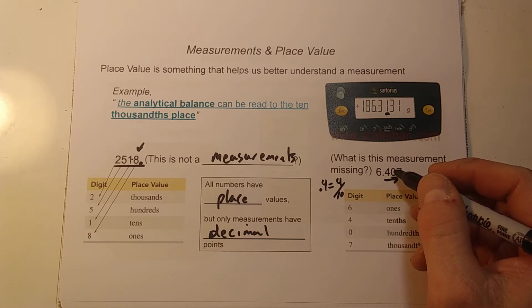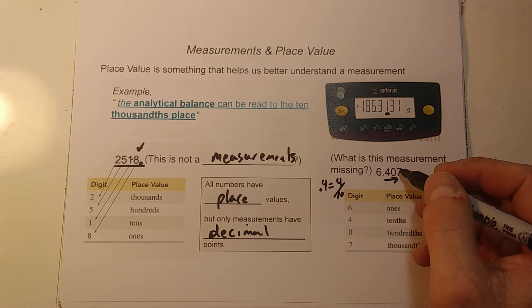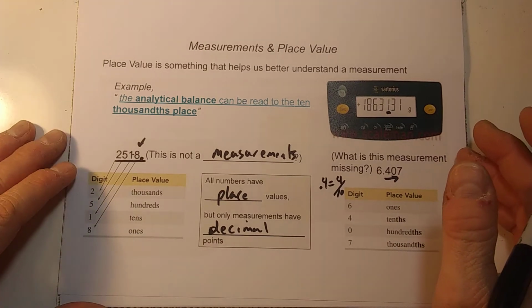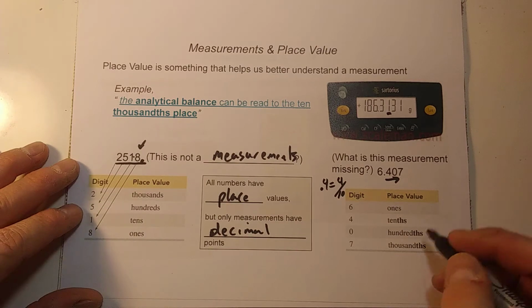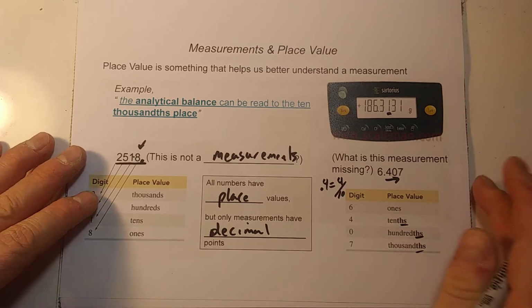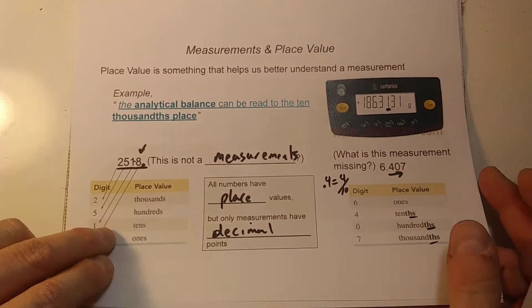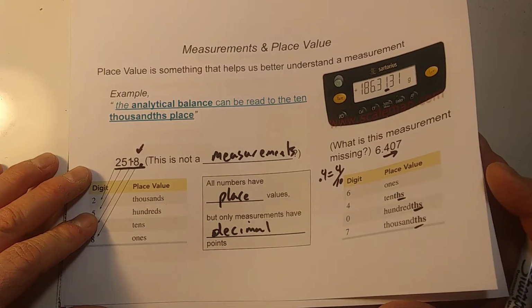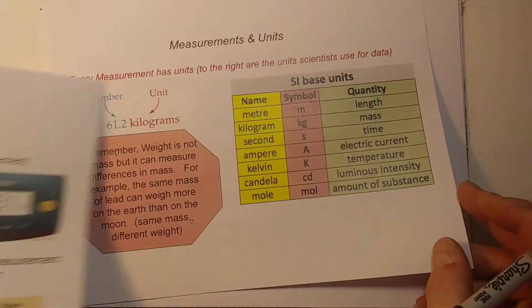This would be the hundredths place, and this would be the thousandths place, with the TH being very pronounced. All right, so that's place value, just knowing that it's ones, tens, hundreds, and then to the right it's tenths, hundredths, thousandths. That's place value.